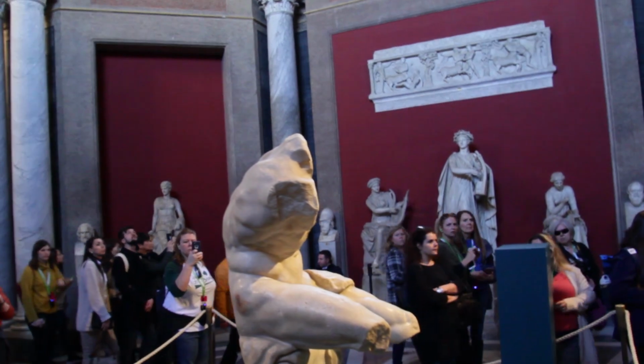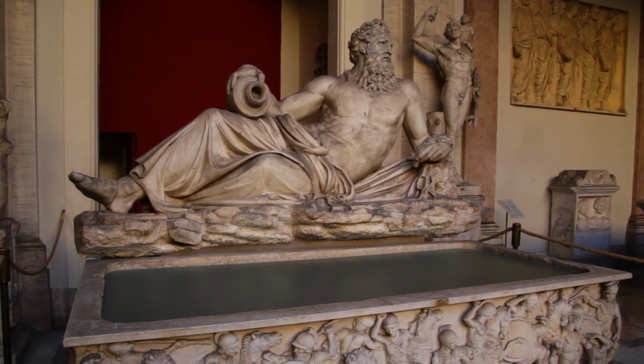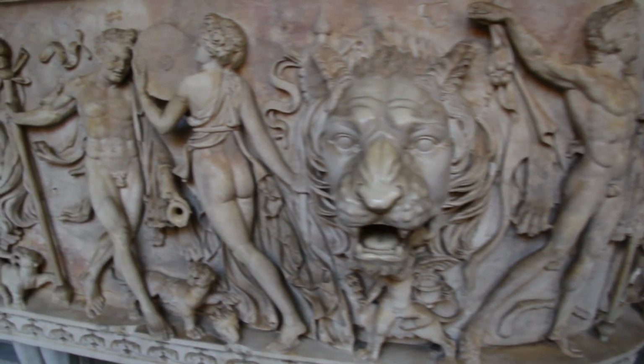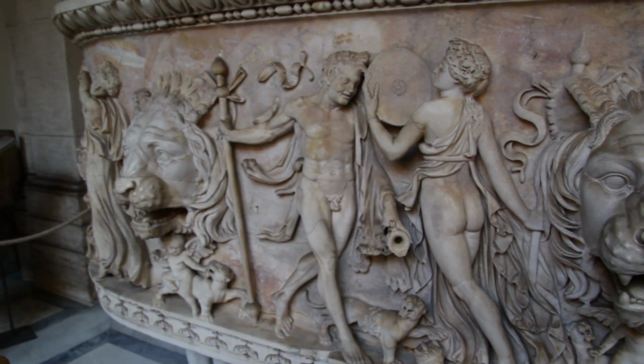It was founded by Pope Julius II in the early 16th century. There are approximately 70,000 works of art, 20,000 of which are on display.